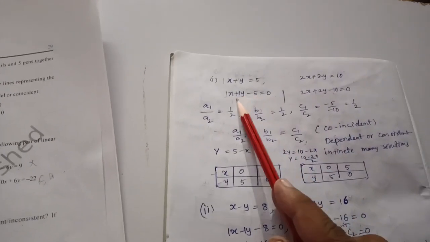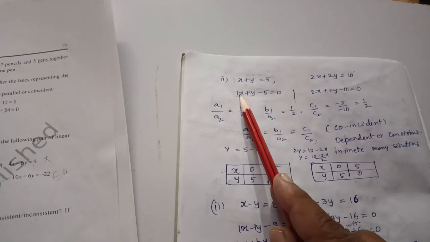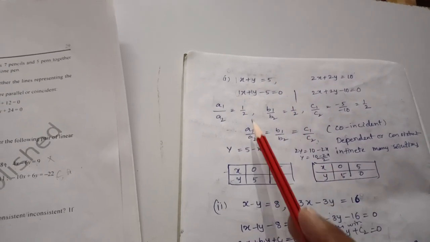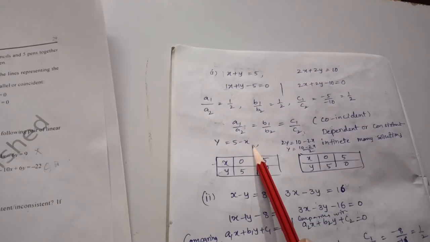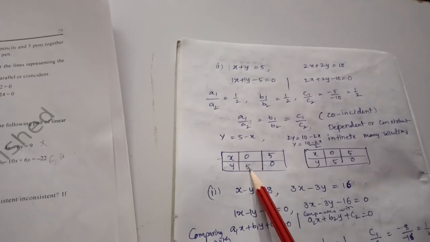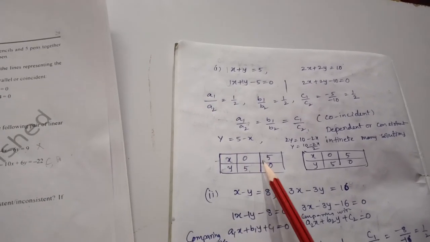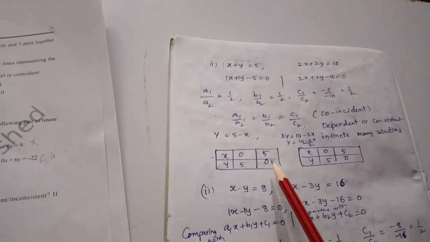నౌ ఫస్ట్ వన్, x plus y minus 5 equals 0. Transposing, y equals minus 5 minus x, and transposing RHS, y equals 5 minus x. If we take x value 0, 5 minus 0, 5. So y is 5. If we take x value 5, 5 minus 5, 0. So y equals 0.